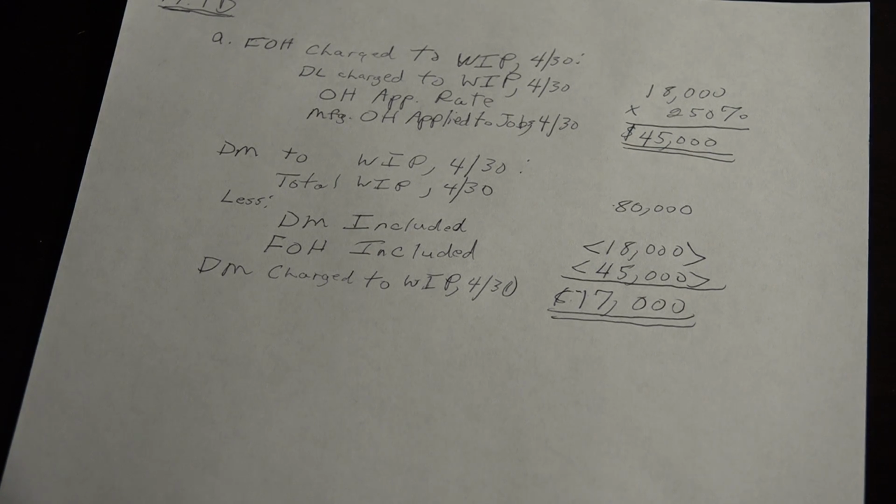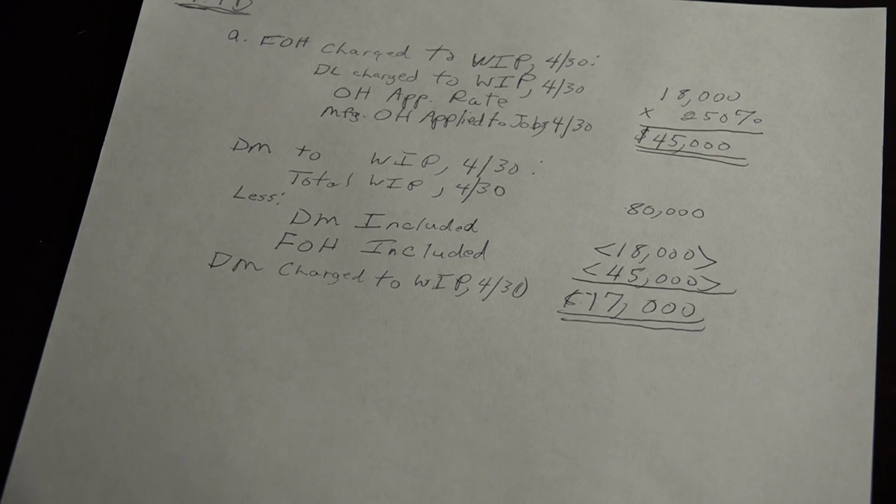Now, moving on to 17.1 large B, small b. Let's read what that says. So this says to prepare the general journal entries to summarize the manufacturing costs, direct materials, direct labor, and overhead charged to production during April.